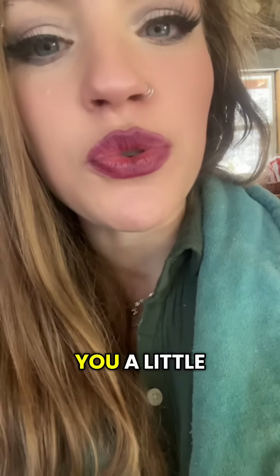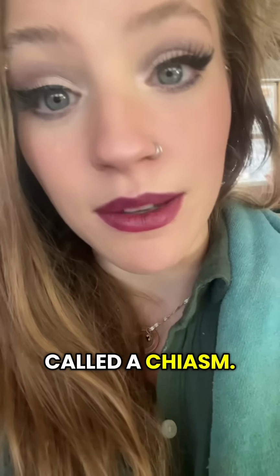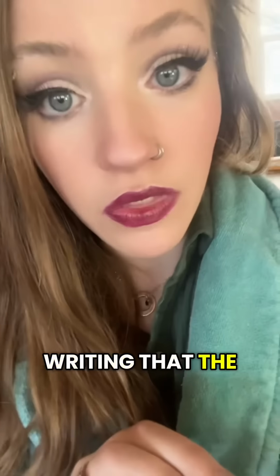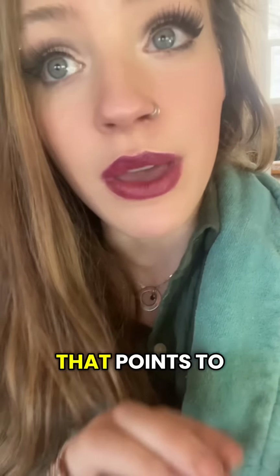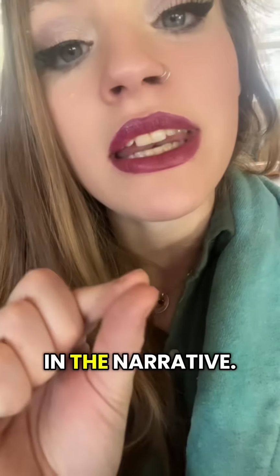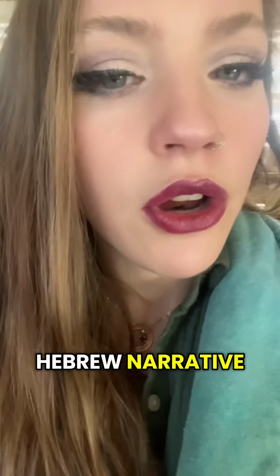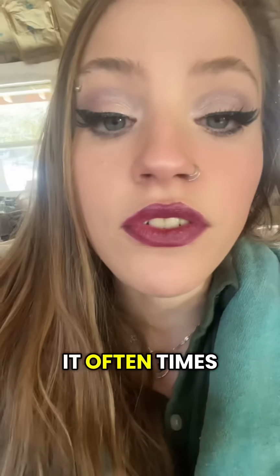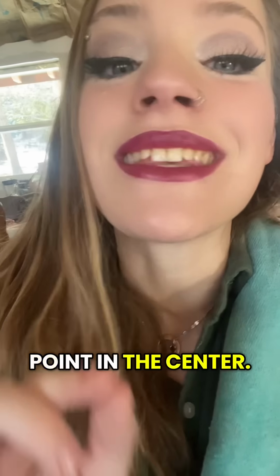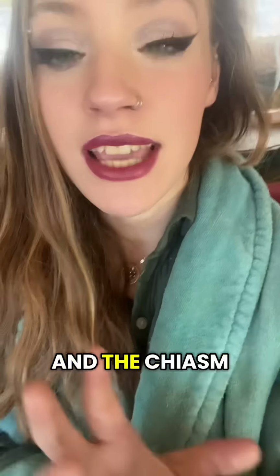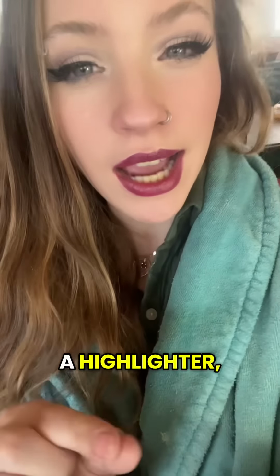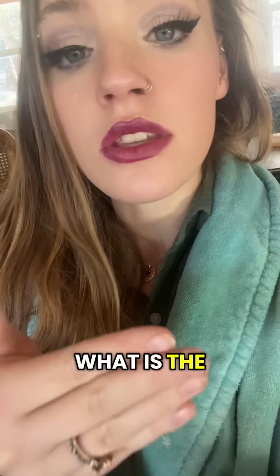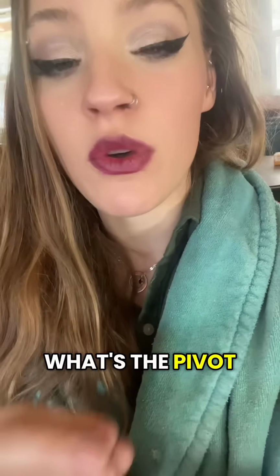Today, I want to teach you a little bit about something called a chiasm. This is a literary way of writing that the authors of the Bible used that points to a specific spot in the narrative. Hebrew narrative does not always point to the end of the story for its takeaway. It oftentimes hinges on a point in the center. And this chiasm is a tool, kind of like a highlighter, to ask the reader to ask the question, what is the story hinging on? What's the pivot point of the story?